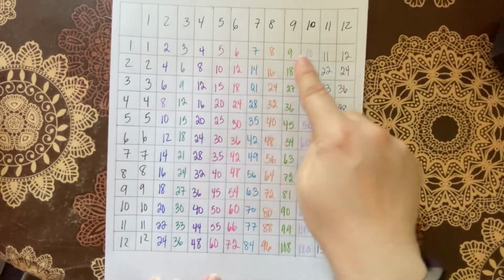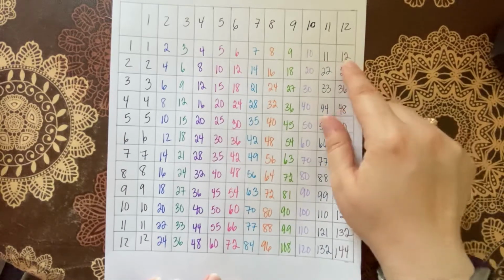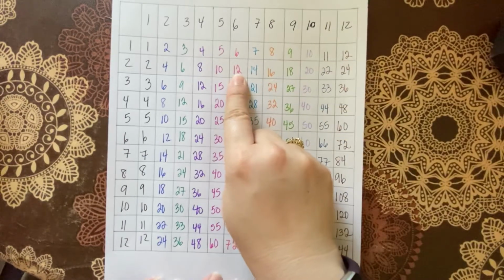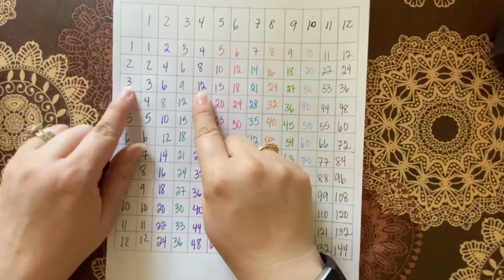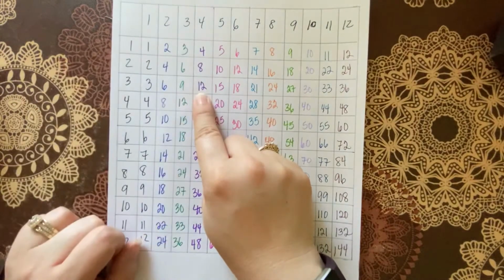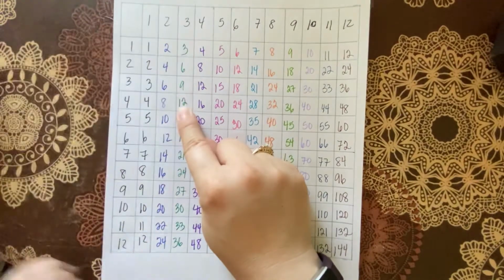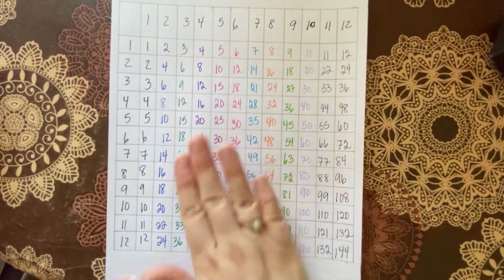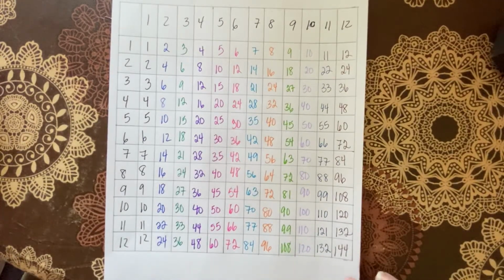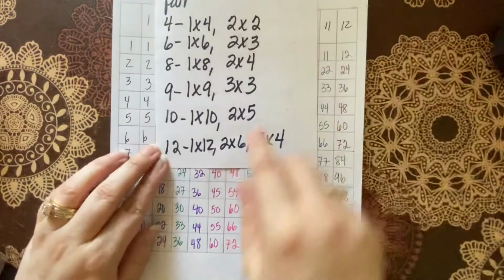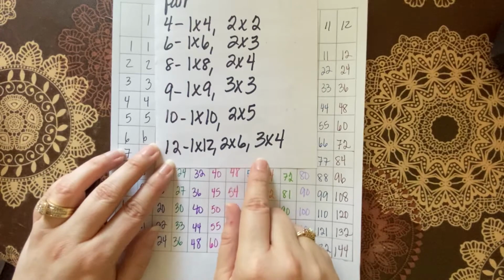Okay, I can look here. 1 times 12 is a factor pair. I see 12 again, and that's 2 times 6. And I see 12 again, that's 3 times 4. Now remember, 3 times 4 is going to be the same as 4 times 3. So sometimes when you're looking at your multiplication chart, you should write it out off to the side so you know that you're not having repeats. So for instance, if I'm looking here at the 12, I would write it out like this: 1 times 12, 2 times 6, 3 times 4.